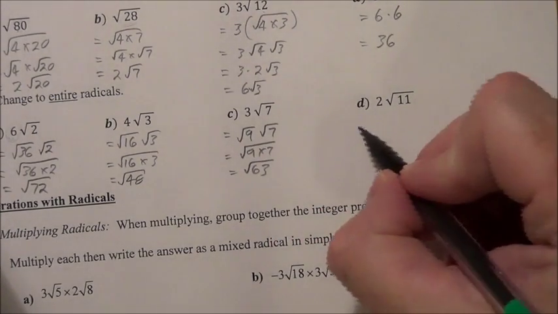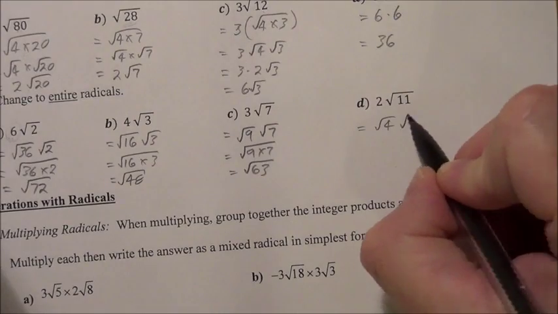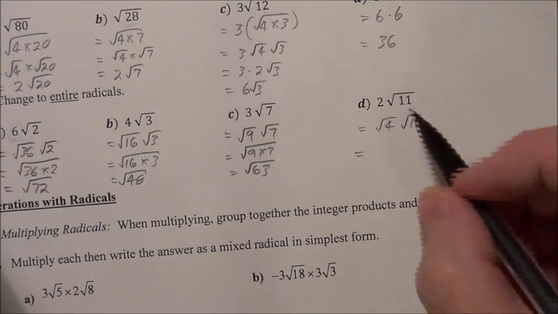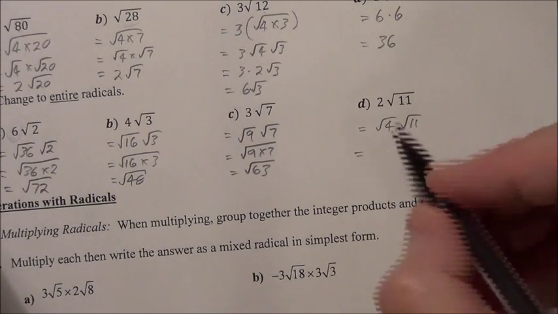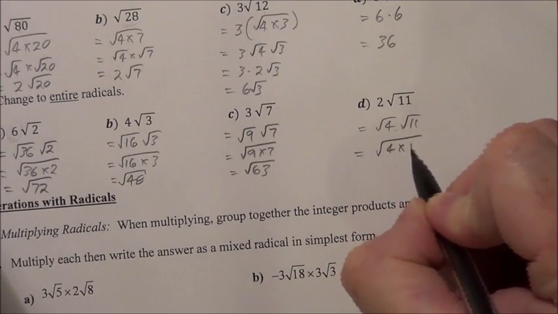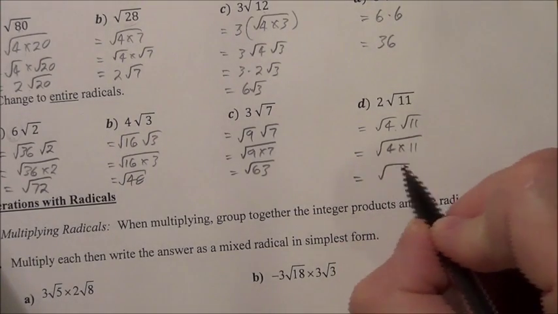And then again here, the square of 2 is 4, and then we've got the root of 4 times 11, which is the root of 44.